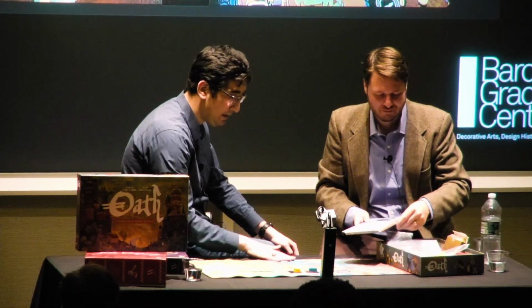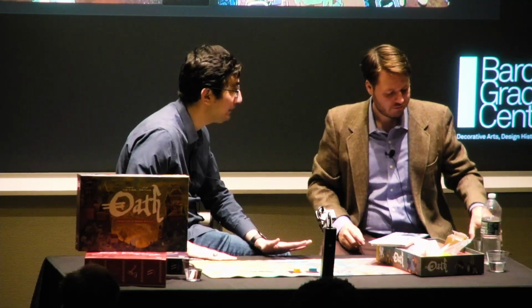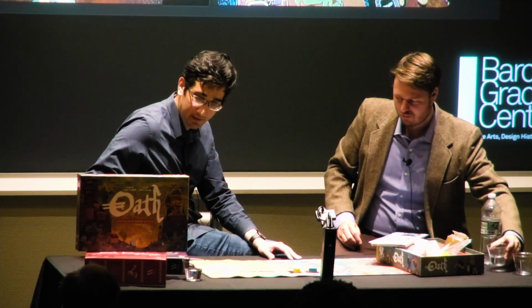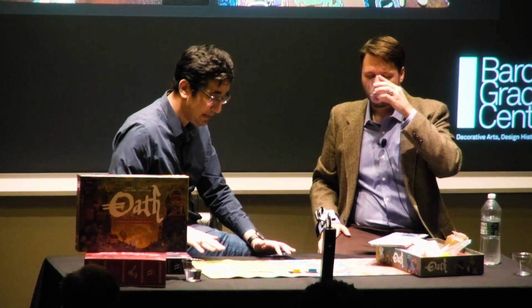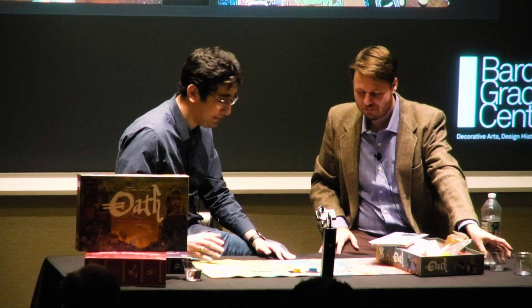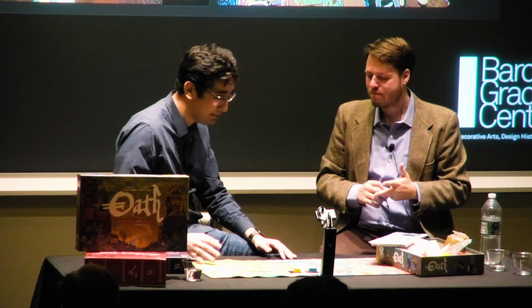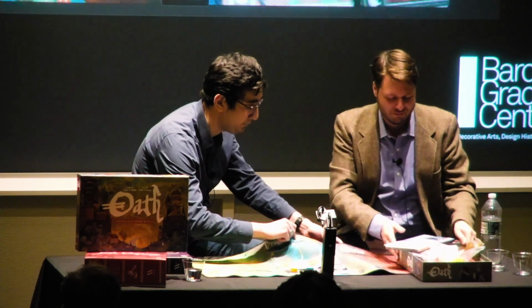One thing that interests me about this board, and that immediately makes it different from John Company and slightly different as well from Pax Pamir, is that it's not trying to be a map. It's trying, I think you call it a mental landscape. It's trying to represent a sort of space. So let me just hold this up quickly.